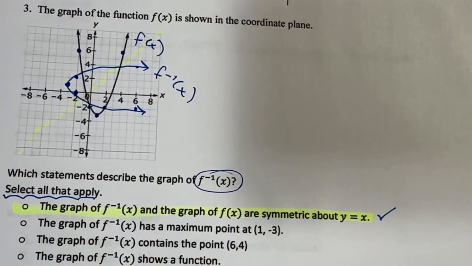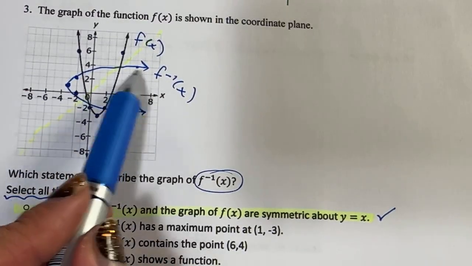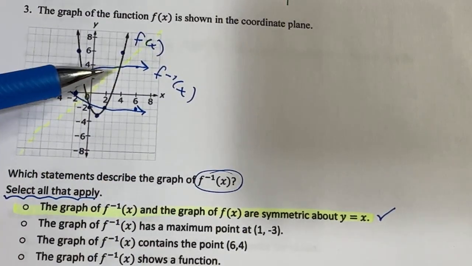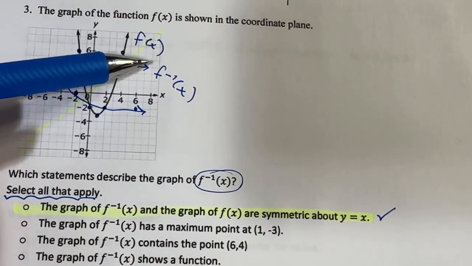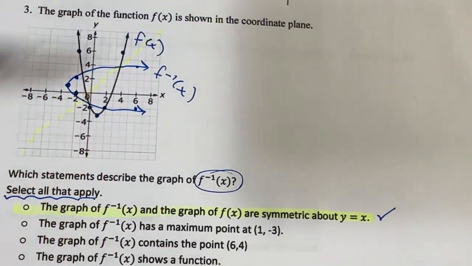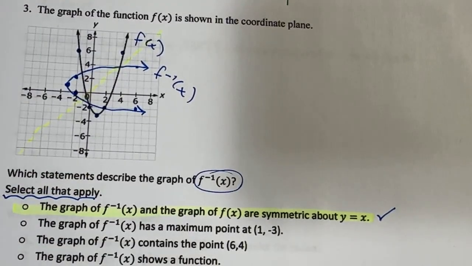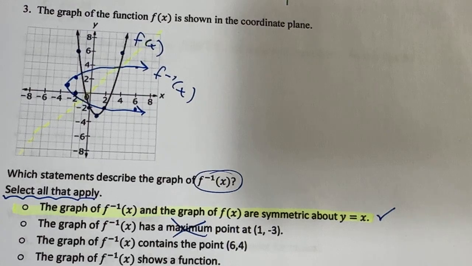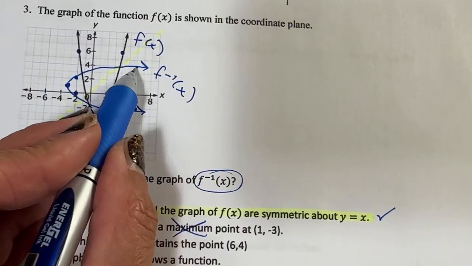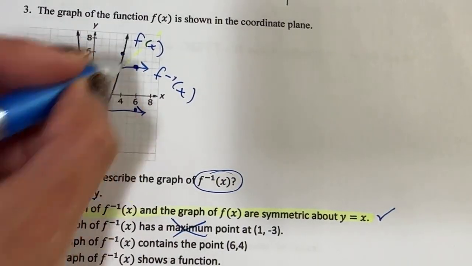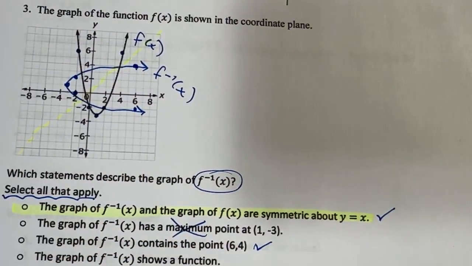Okay. And then it says graph of f inverse has a maximum point at 1, -3. F inverse doesn't have a max or a min because remember these arrows, even though they're going out to the side, they're slowly climbing, slowly climbing, slowly climbing. So it's going to go to infinity, going up and going down. So there is no such thing as a maximum on that one. Okay, so that's not it. The graph of f inverse contains the point 6, 4. There it is right there. Yes, it does. That's true. So we can highlight that one.